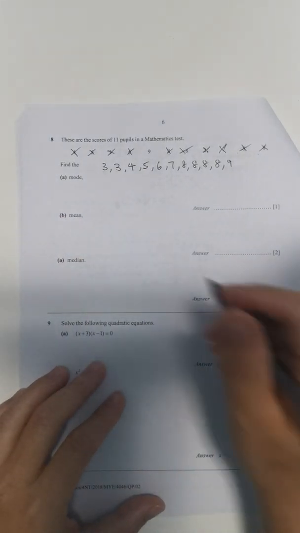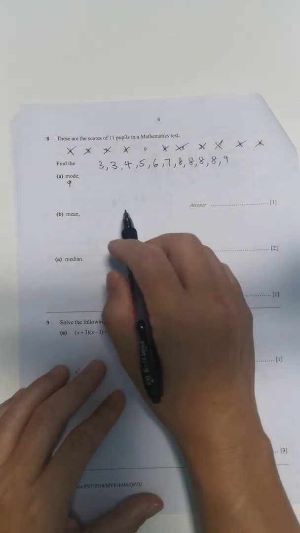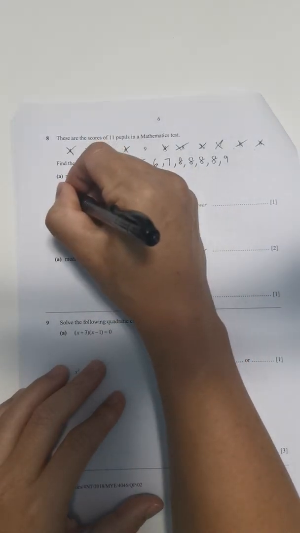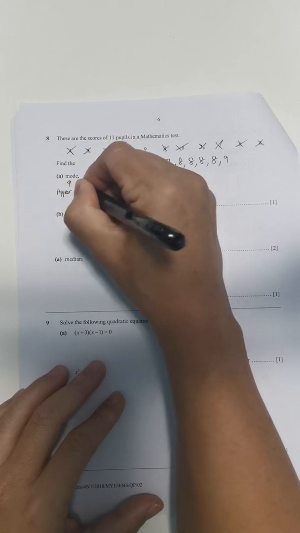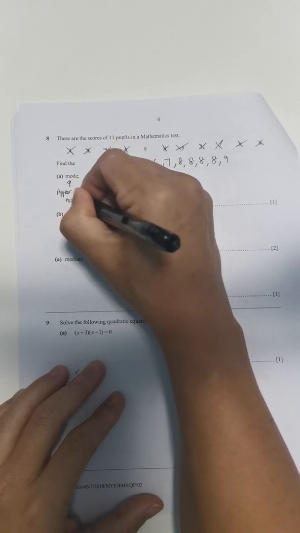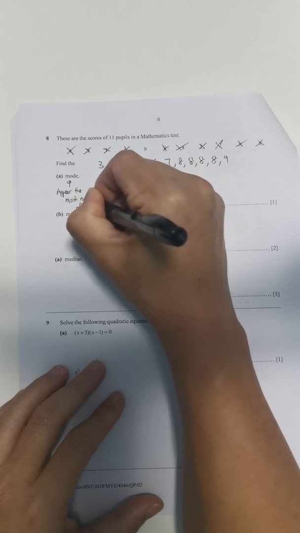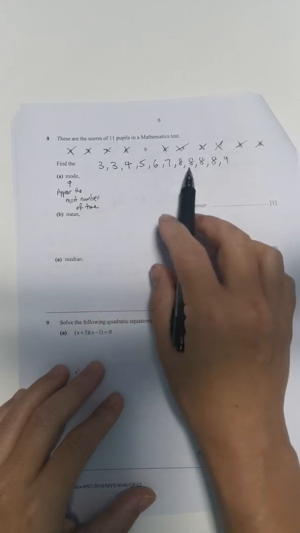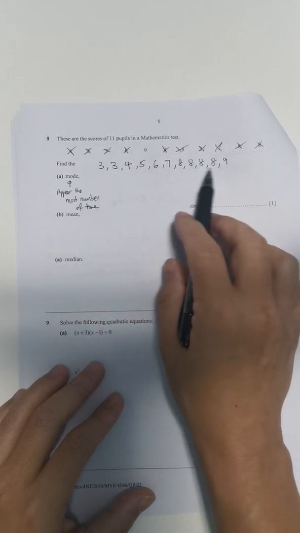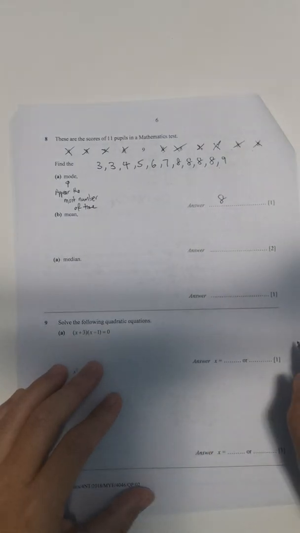Okay, mode. What do you mean by mode? The one with the highest frequency. So which number appears the most? Appears the most number of times. This is the meaning of mode. As you can see, once I rearrange them from the smallest to the biggest, it's very obvious that your 8 appears the most number of times. So the mode is 8.